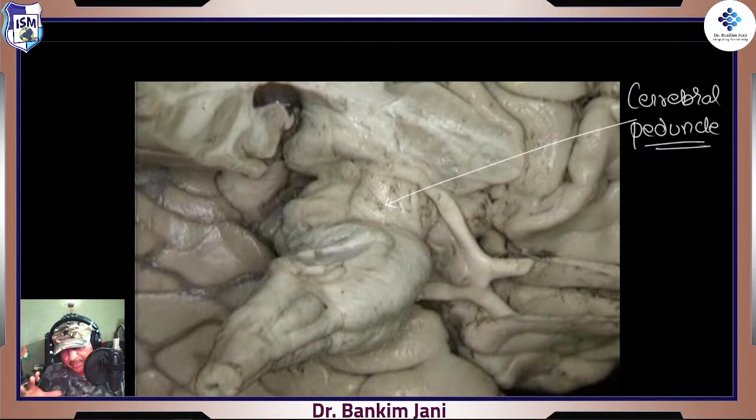Now the brain has been tilted. So this is the midbrain. Here is the pons. This is the medulla oblongata. This is the spinal cord all the time. That's how it is arranged. So the structure which we are watching, first thing first, something which is going like this, something which is going like this. And there is so much associated with this structure.